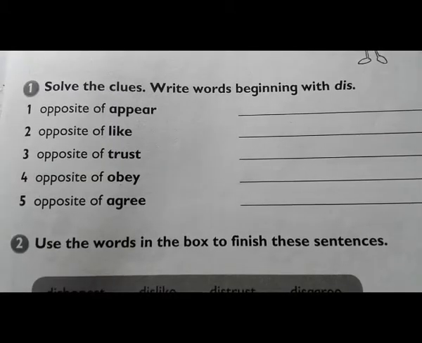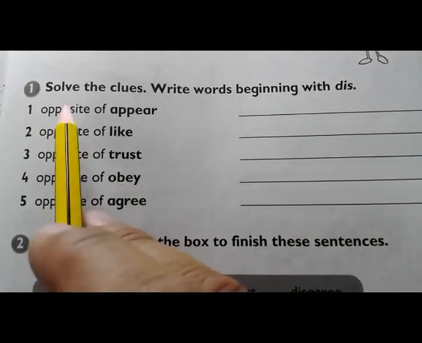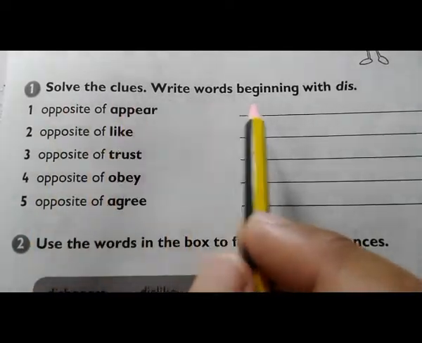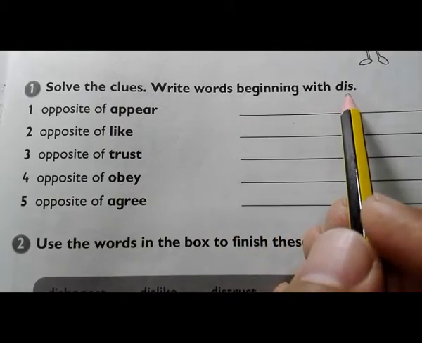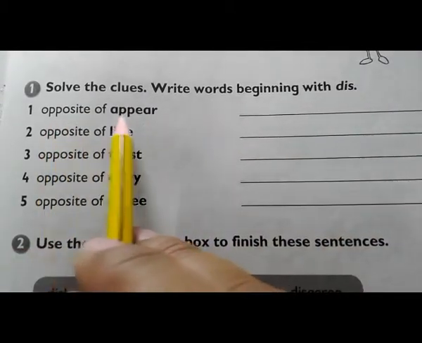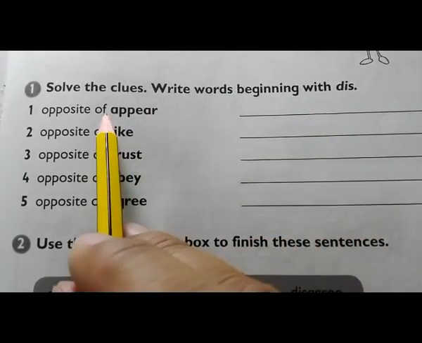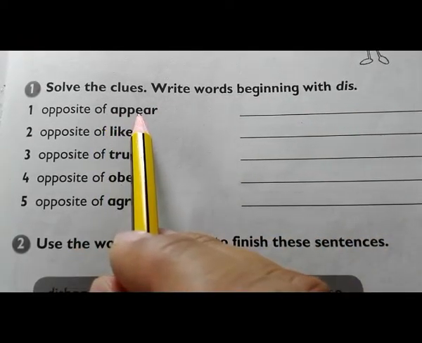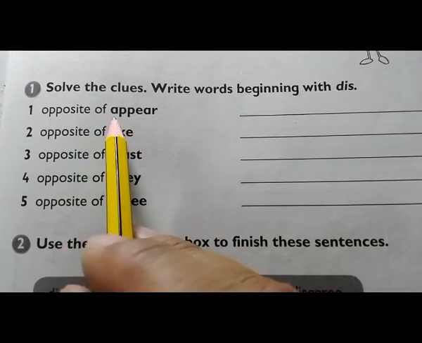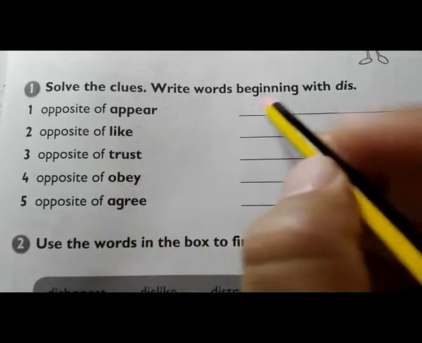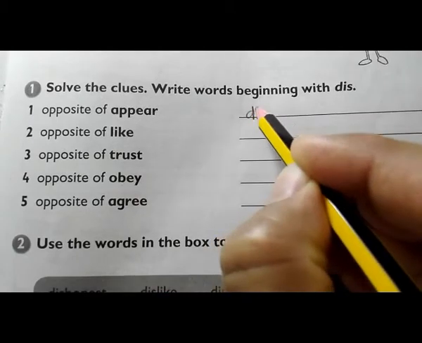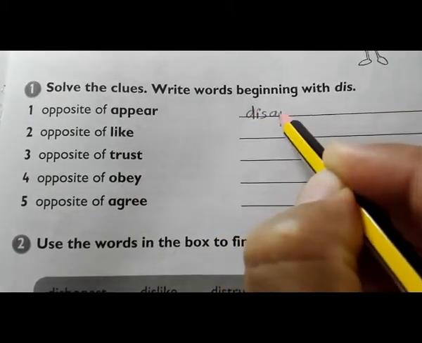This is page number 101 of Unit 14 Practice Book, Grade 3. Question number 1 is solve the clues. Write words beginning with dis. Opposite of appear. If we add dis in the start of appear, it will become the opposite of appear, like disappear. So we will write here disappear.